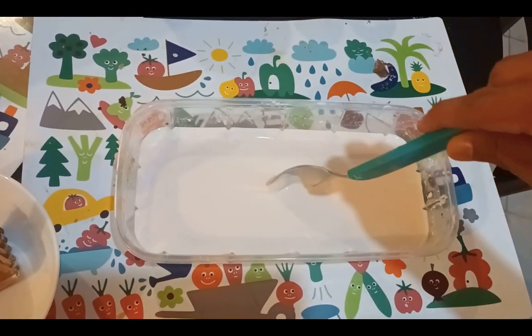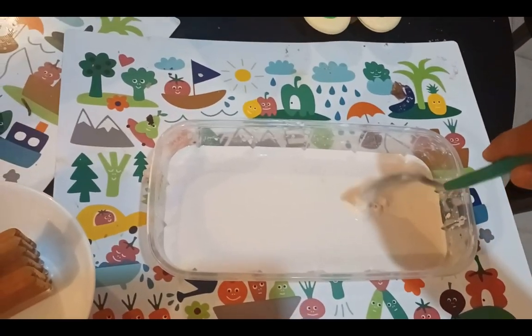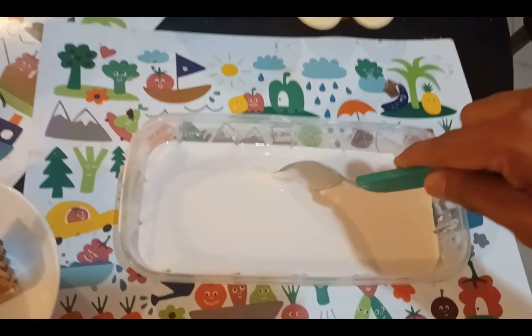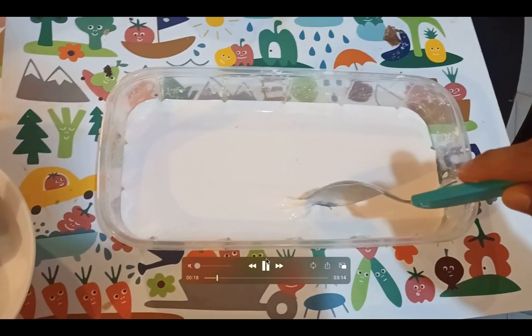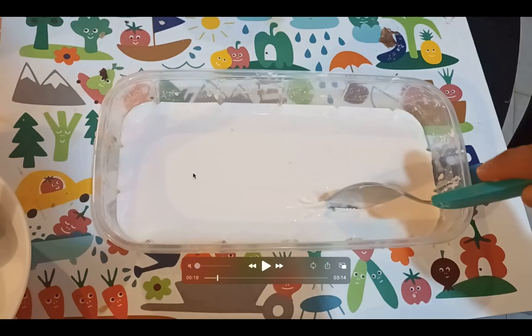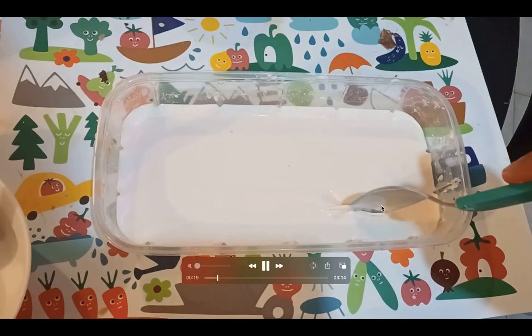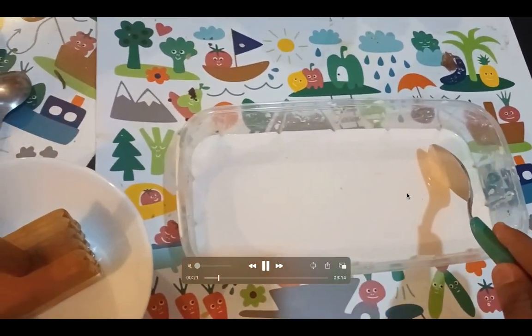So you can do it also by yourself at home. It's really easy to prepare. This fluid is known as Ooblek. So here you can see very quickly that I have this paste, this Ooblek, and I'm using a spoon to apply a shear force over this fluid. So I'm basically moving it with my hand.